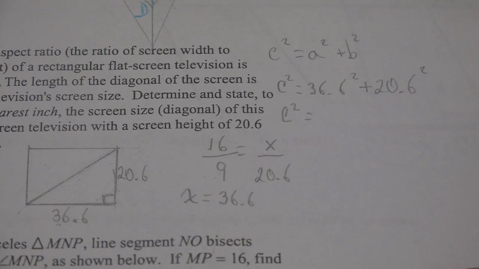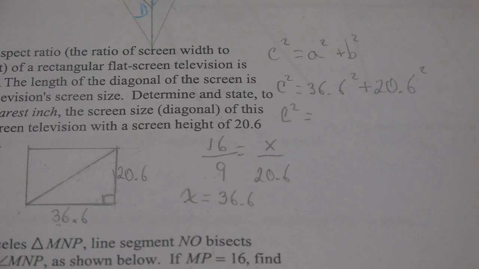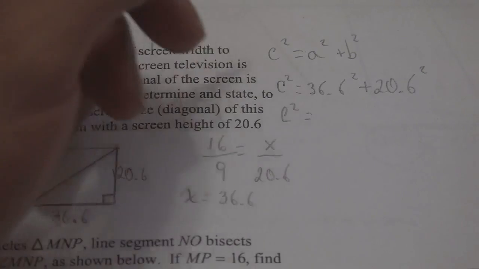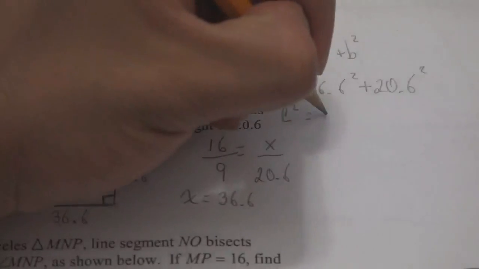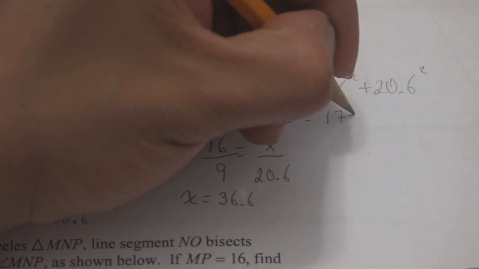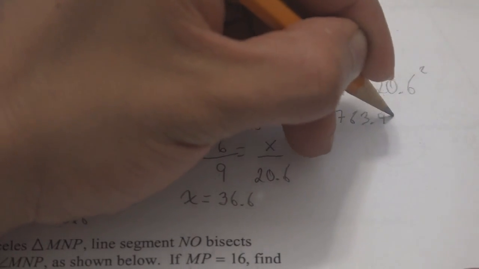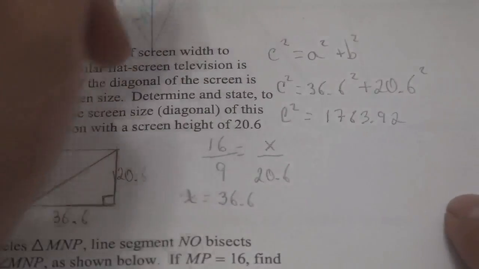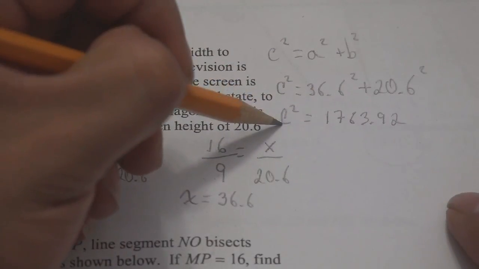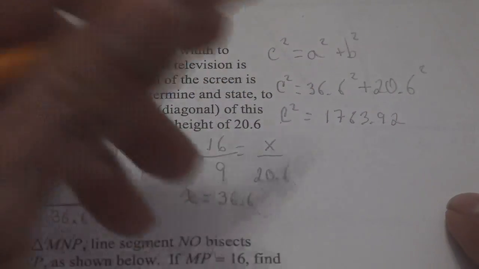36.6 squared plus 20.6 squared is, wow, that's a lot. Oh, no, wait. Plus, okay. That is 1763. So c squared equals 1763.92 inches. Now I need to find out what c is, the length of the hypotenuse, not c squared.